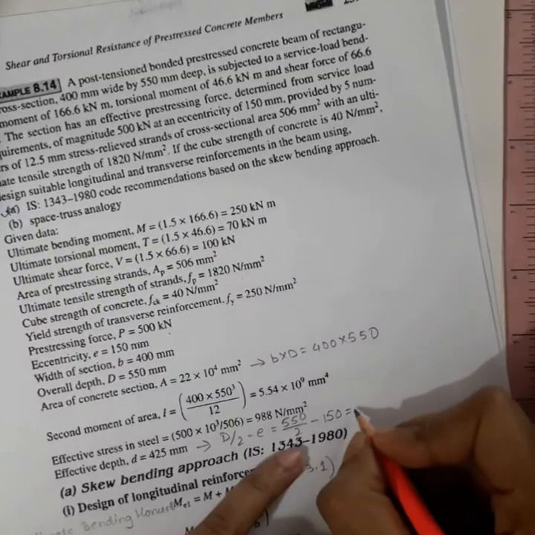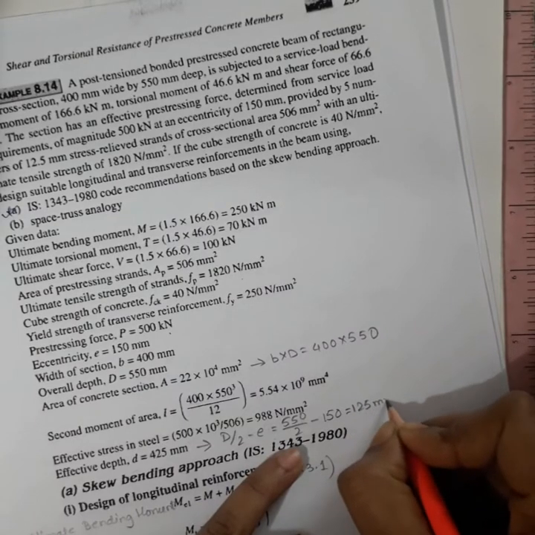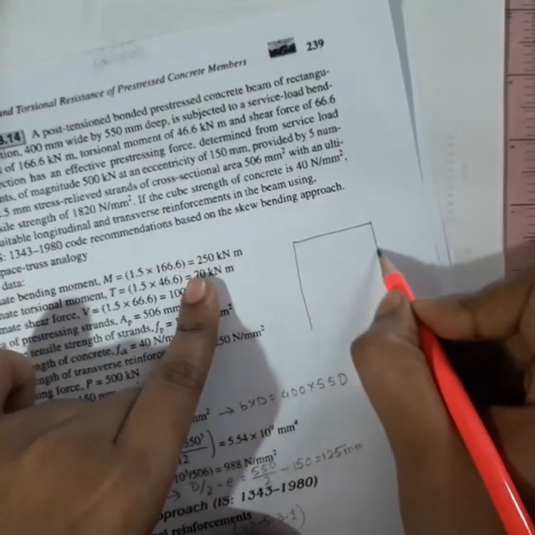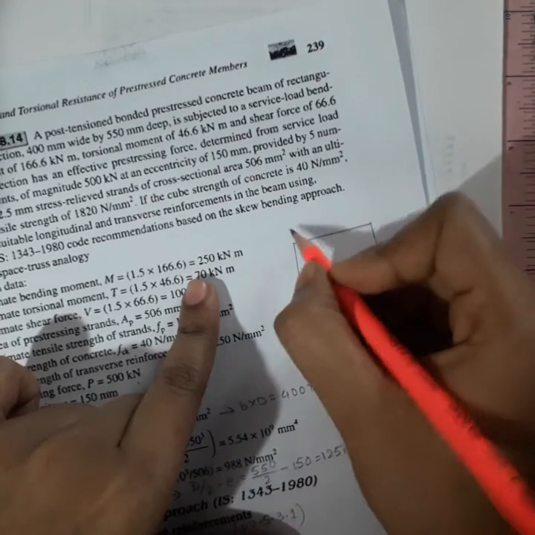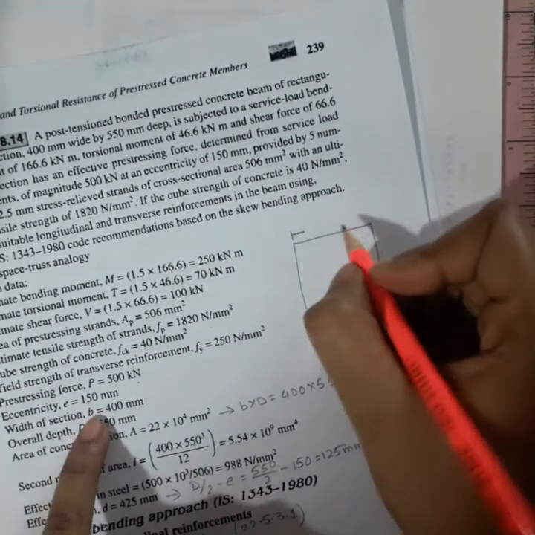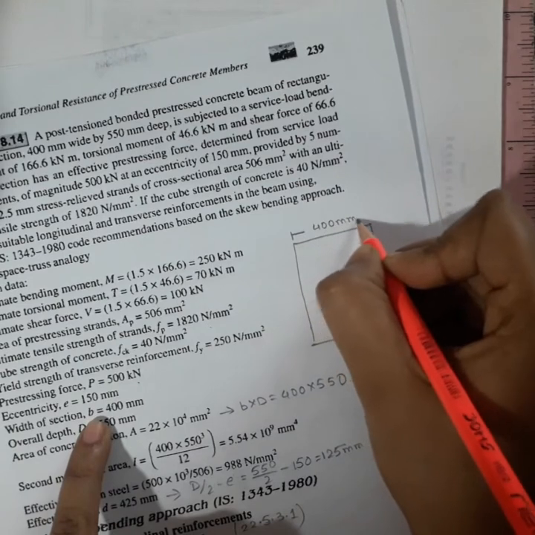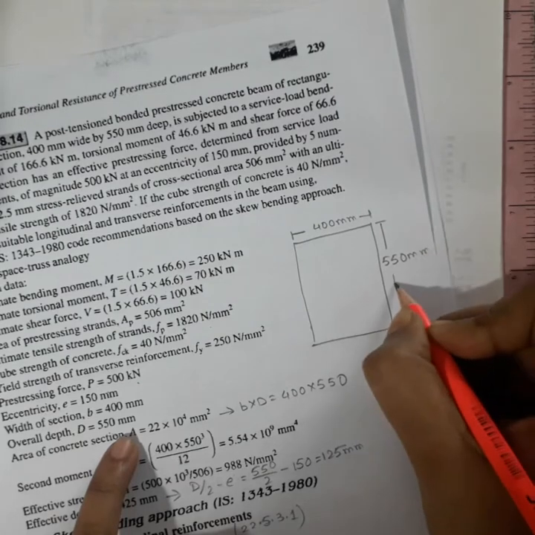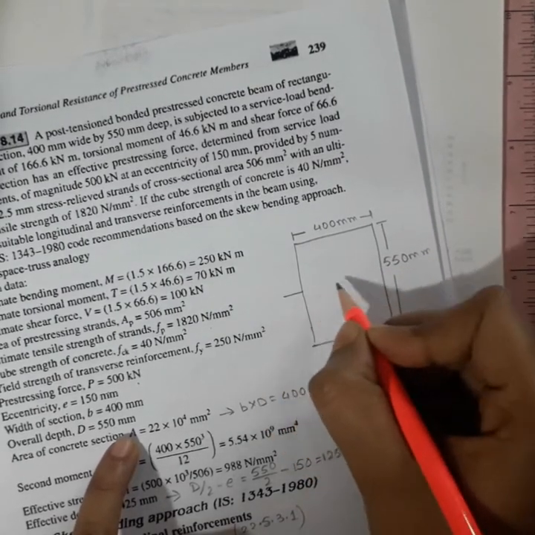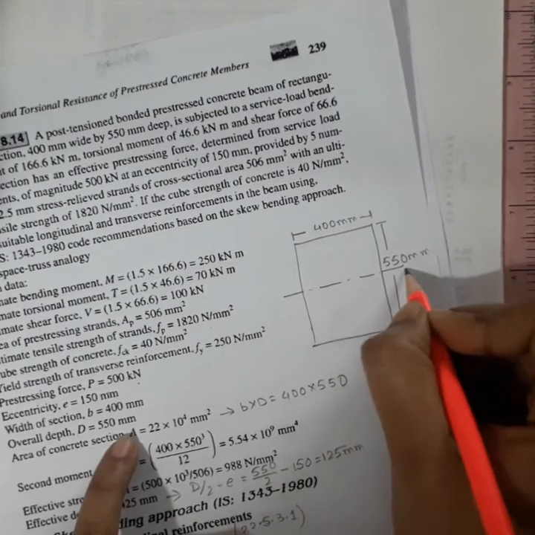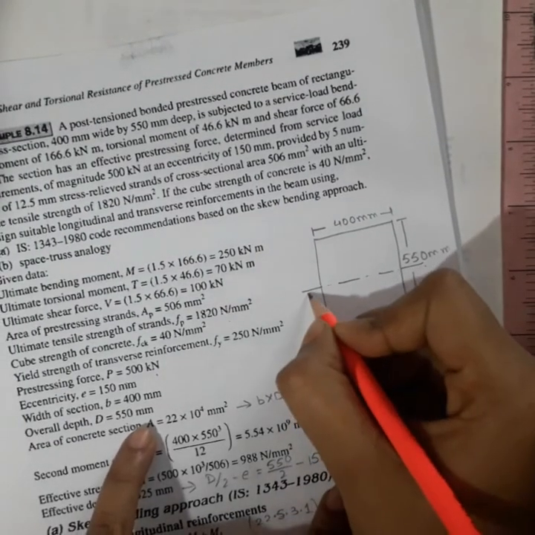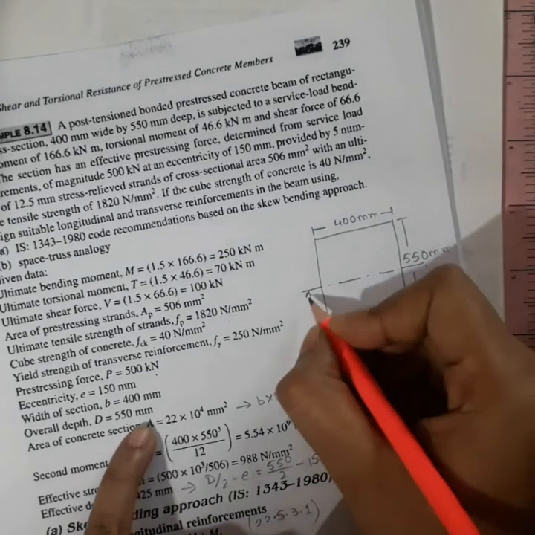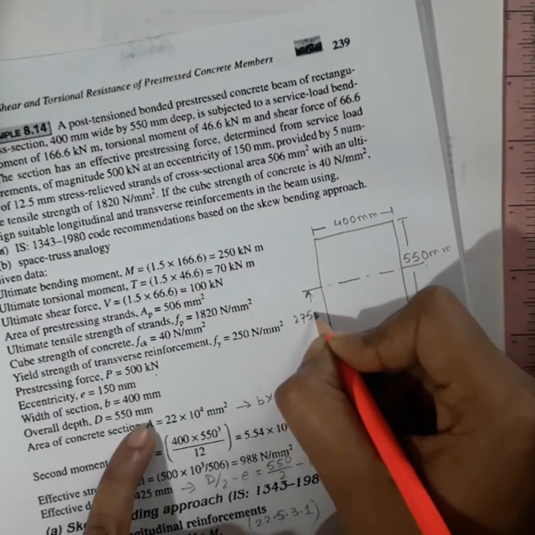So this will be 125 millimeter. So actually the cross section, if we draw this, the B is 400, the capital D is 550, the neutral axis will pass through the center of the section. So this will be half of 550, which will be 275 millimeter.